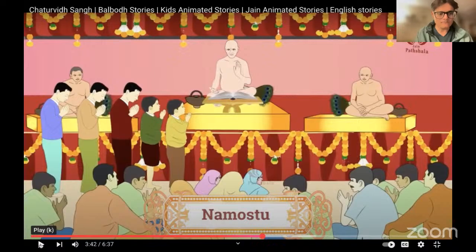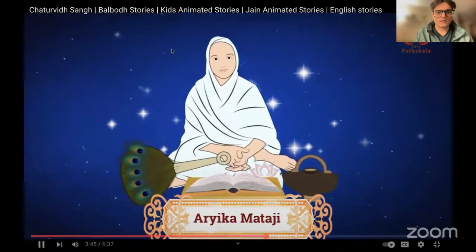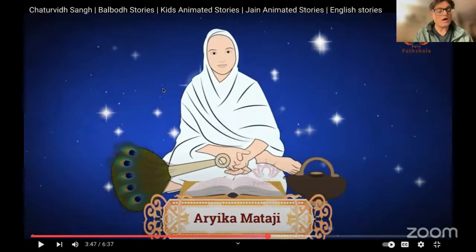Remember, okay? Respect to Arika Mataji. Arika Mataji too has Pichi. So Arika Mataji are the female members of a Chaturvid Sangh, and being a female, they are allowed to wear one cloth, a single unstitched sari, a white sari, no other color, just white sari. They are also part of Digambar Sangh, Chaturvid Sangh.